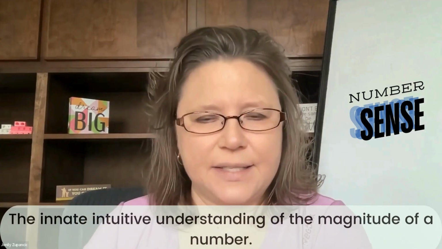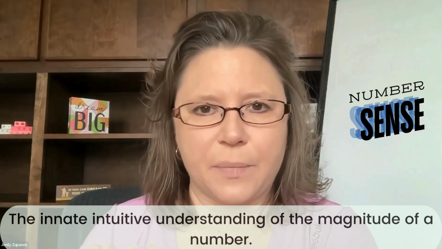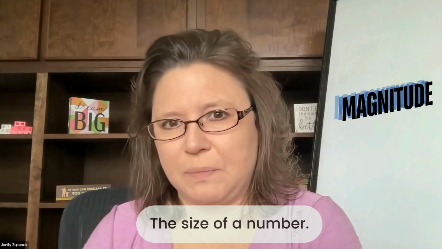Number sense is the innate, intuitive understanding of the magnitude of a number. Magnitude means the size of a number, how large or small a number is, and where that number is placed on a number line. Number sense is something that we're born with.